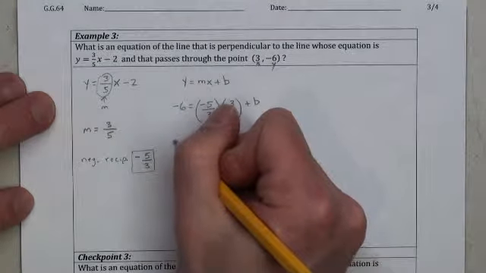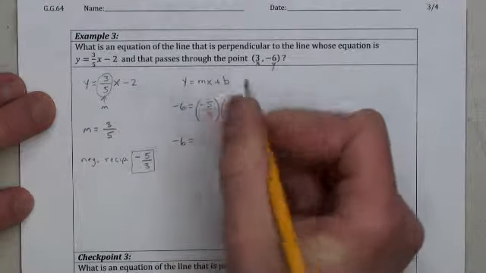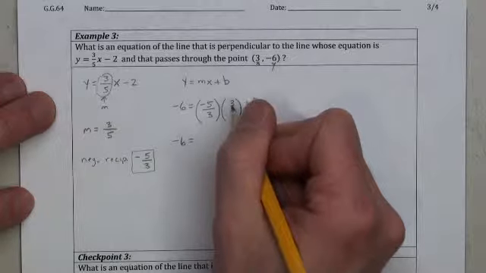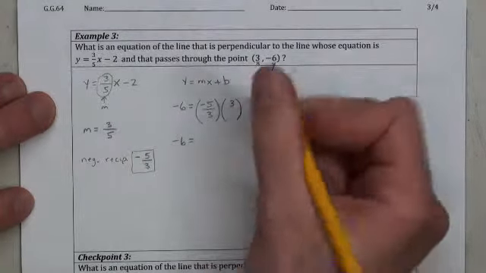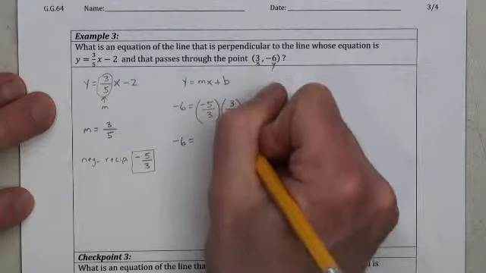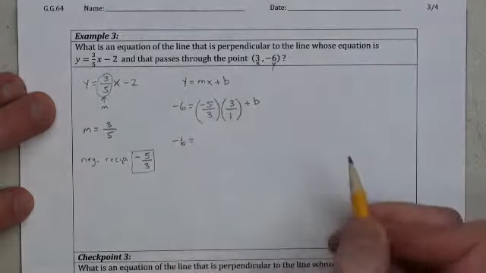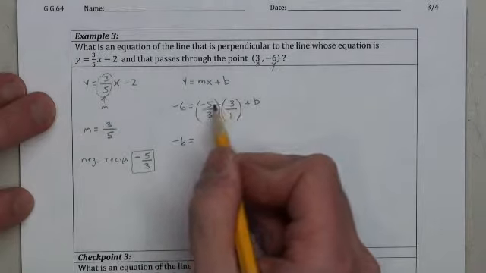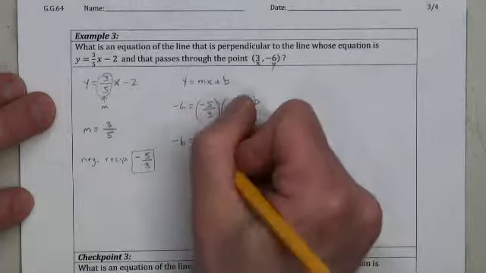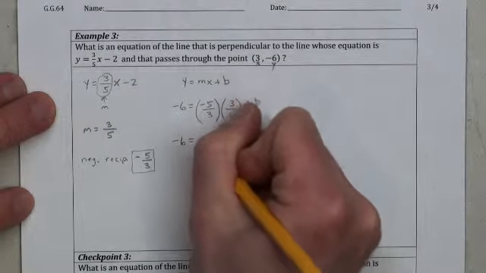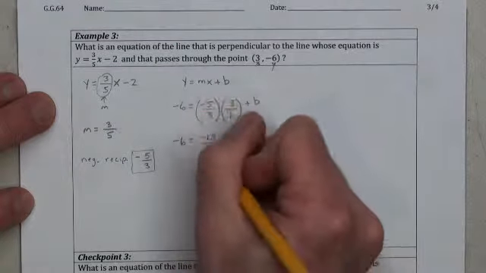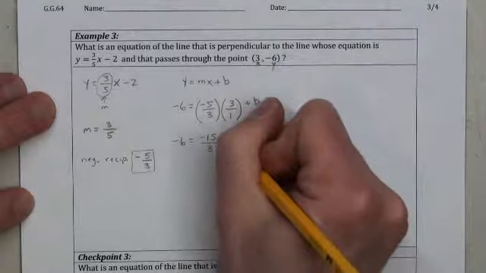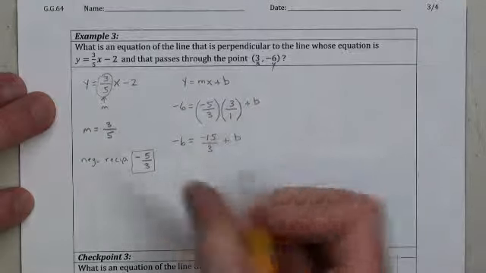So that's going to be -6 equals, now you see I leave space underneath this 3 because I know when I multiply these together I have to turn the 3 into a fraction. So I'm going to put this as 3/1. Now I can multiply these two numbers together. I multiply the tops, -5 times 3 is -15, and then I multiply the bottoms, 3 times 1 is 3. Then I have plus b.